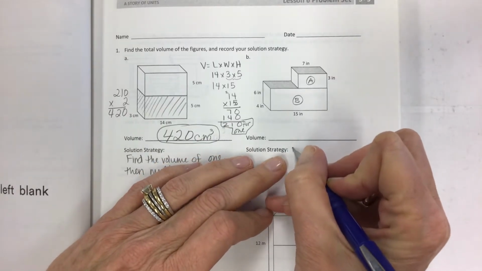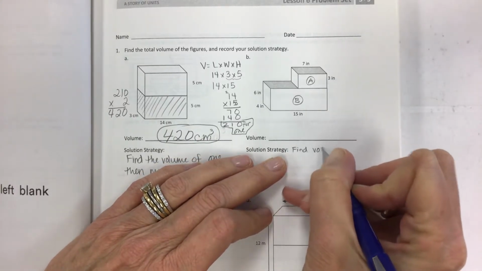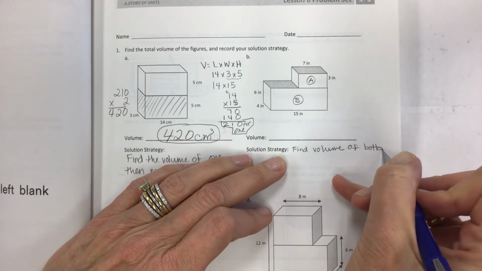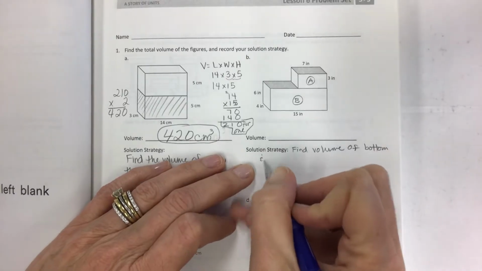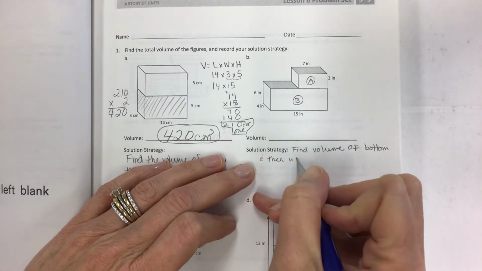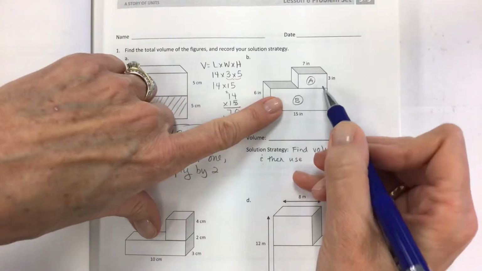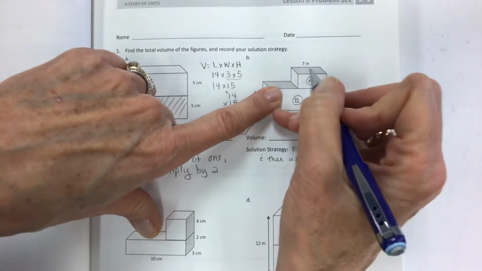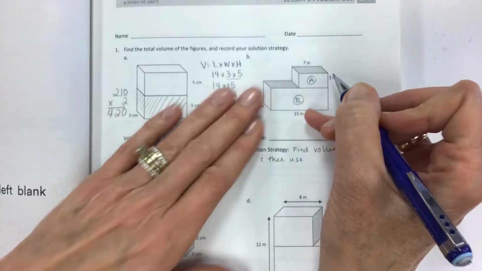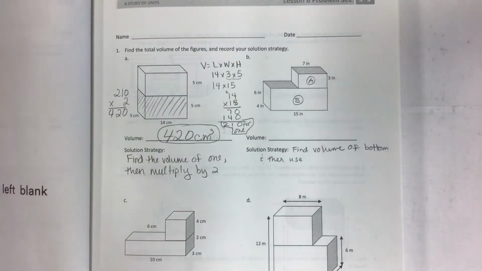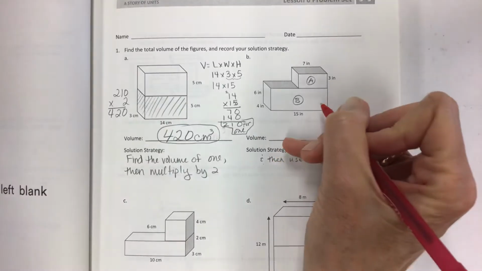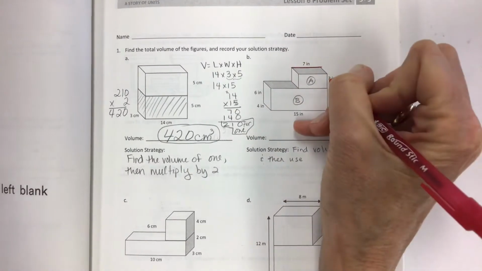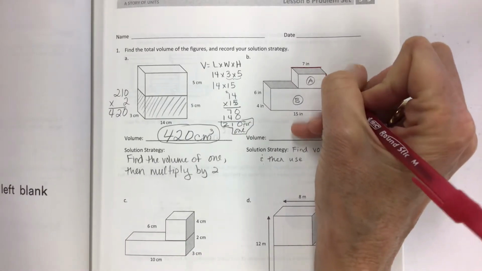So find volume of bottom, and then use the, okay, so what are we missing? If we have the height here and we have this one, which one is missing? So if you have like a colored pen, okay, and so I've got this, okay, and I've got this, what's missing?